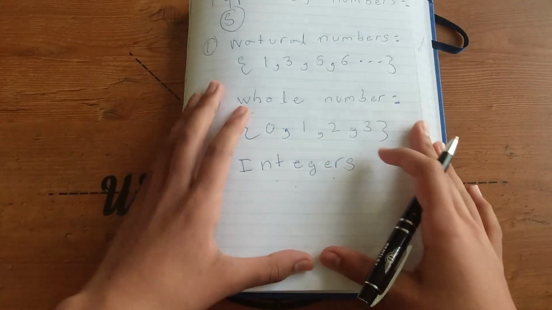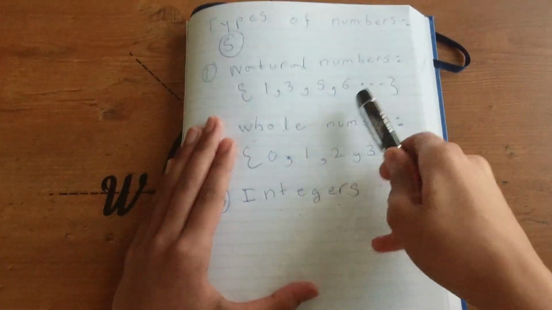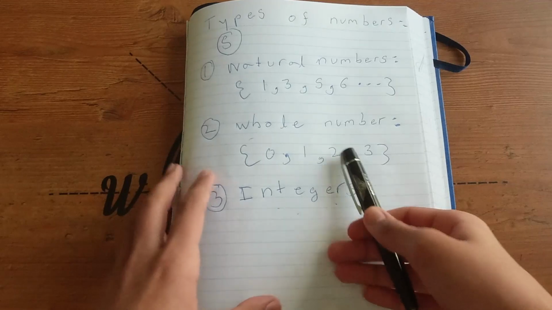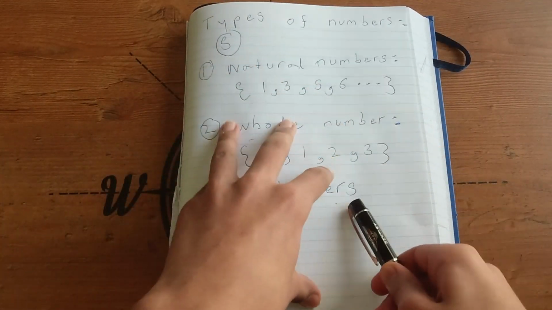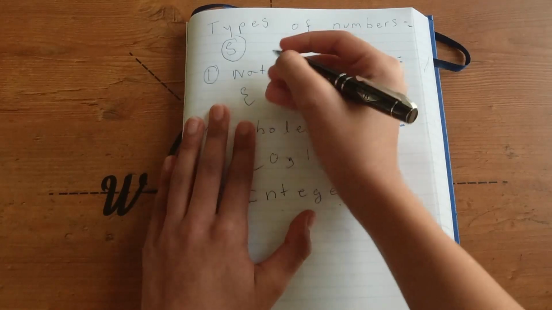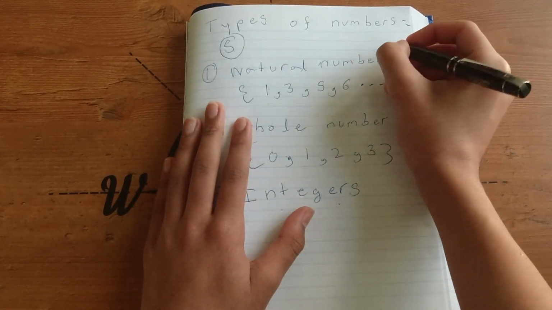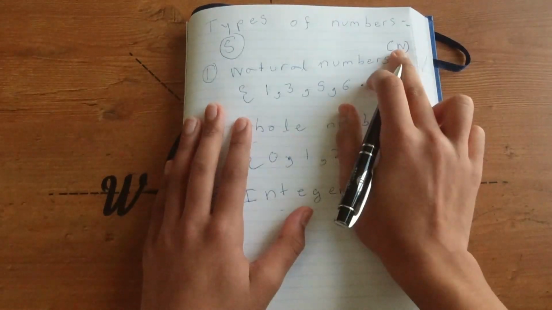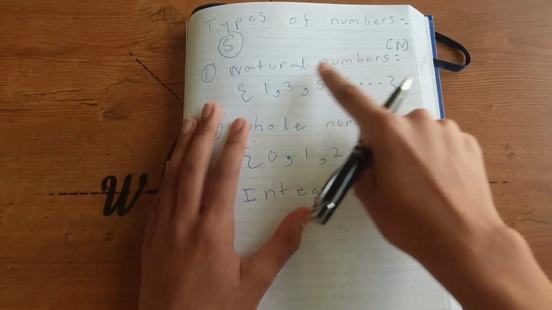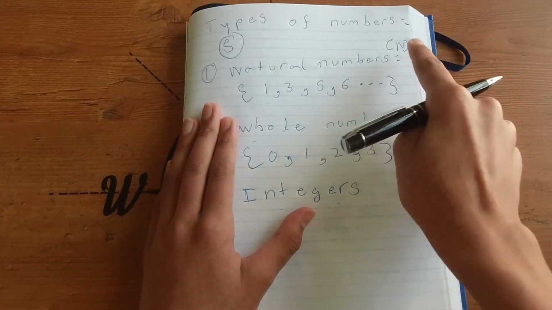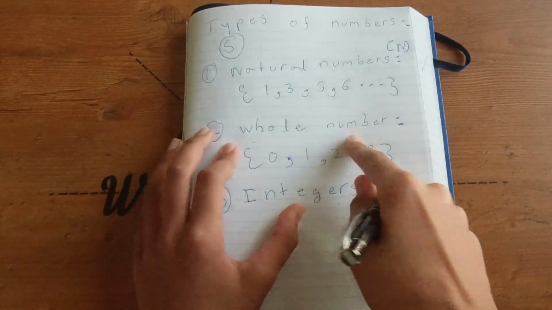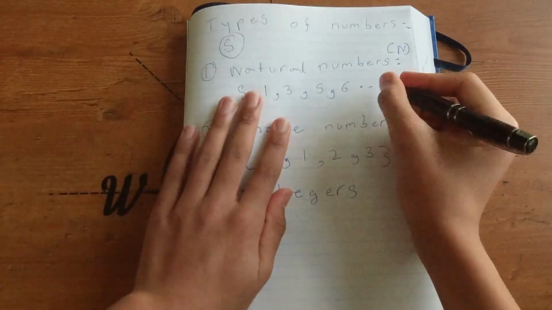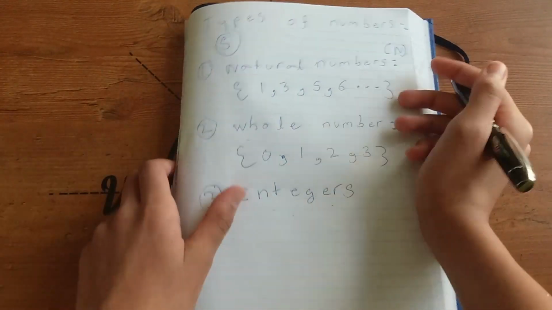Let me quickly tell you something. Whenever you're writing these classes, they're easy, but sometimes your teacher might ask you to write the class in short form, and you might wonder how to do that. Well, it's easy. The short form of natural numbers is N in brackets. I'm just putting brackets for perspective, but you can write anything. So natural numbers is N, and whole numbers is, let me look at it, W. I'm pretty sure it's W. If I'm wrong, I'm sorry.